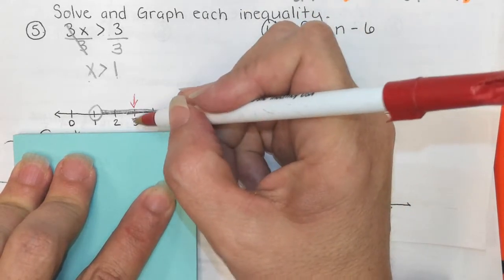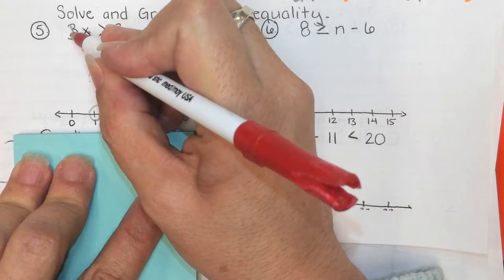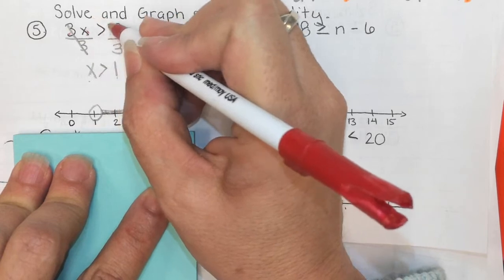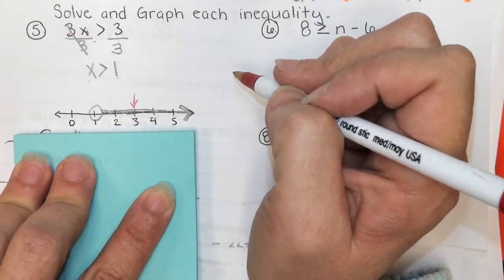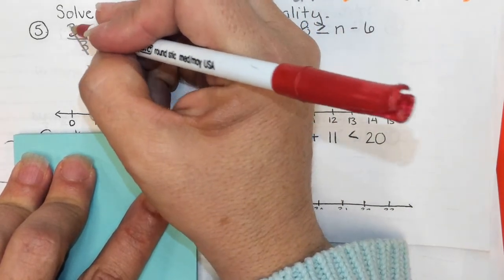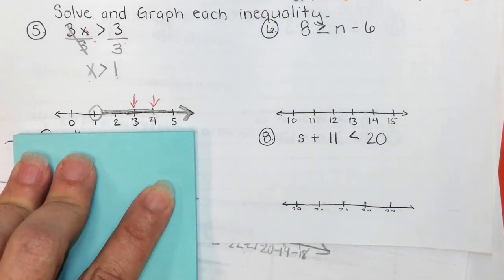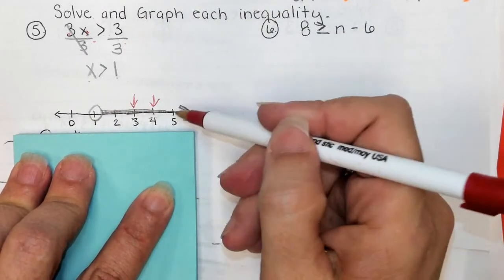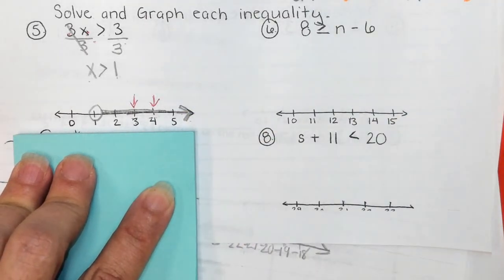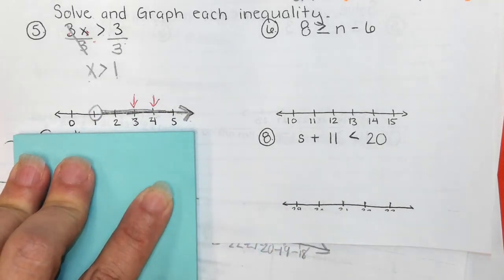So you're telling me that if I put a 3 there, what is 3 times 3? 9. Is 9 greater than 3? Yes. So that's an answer. Let's try 4. If I do 4 times 3, I get 12. Is 12 greater than 3? Yes. That is why these things have endless answers. You could do 100. You could do 1,000. That number line goes on forever. It is weird. I mean, it's kind of like that x can be any number above 1.